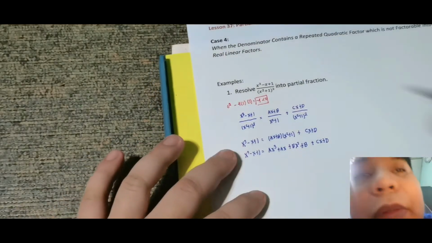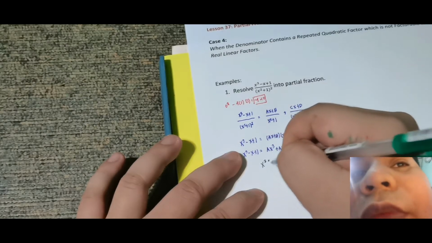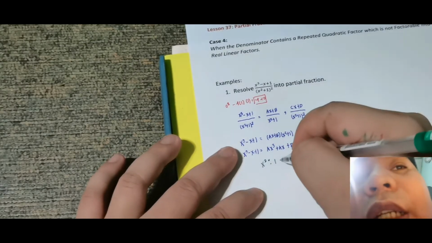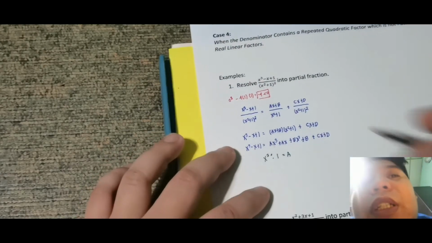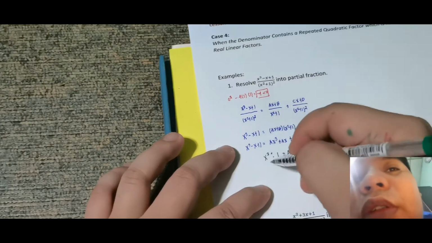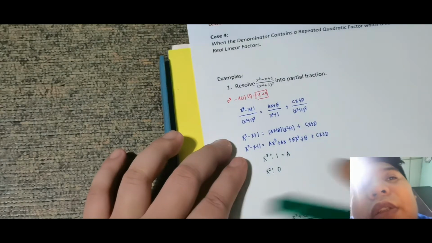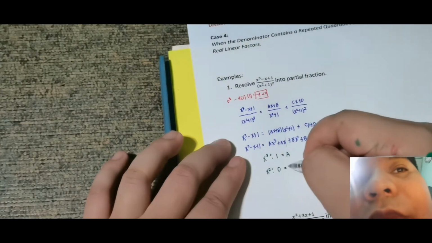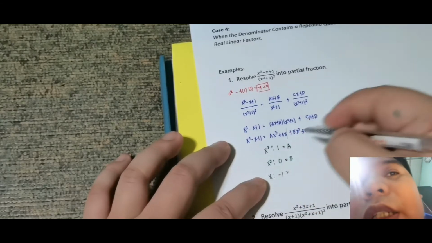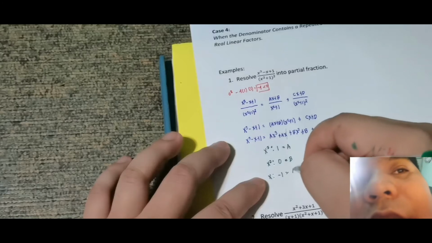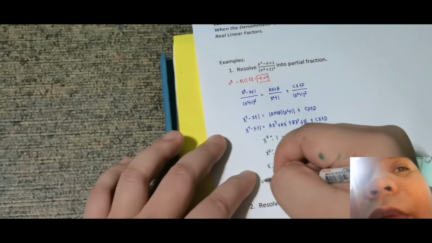Siyempre, dahil may x cube, sabi mo na sa x cube. So, by coefficient method, coefficient na x cube sa left side is 1. Sa right side is just a. Yun lang kasi may x cube eh. Next, coefficient na x squared. Wala dito. Dito meron. So, kailangan mo pa rin kunin yun. Coefficient na x squared, 0 sa kabila kasi wala dito. Then dito, b. Okay, coefficient ng x natin. Dito is negative 1. Dito sa kabila is a, saka c. This is a plus c. Okay, coefficient ng constant.